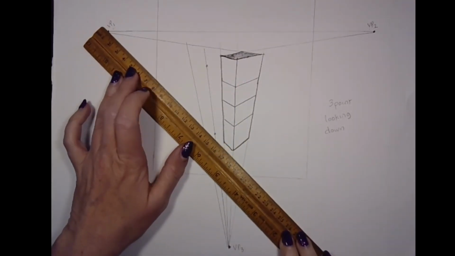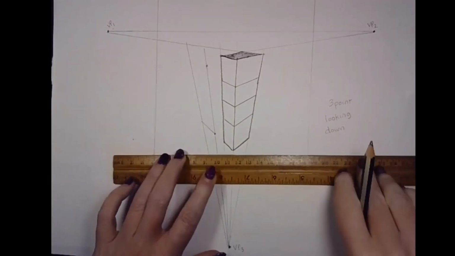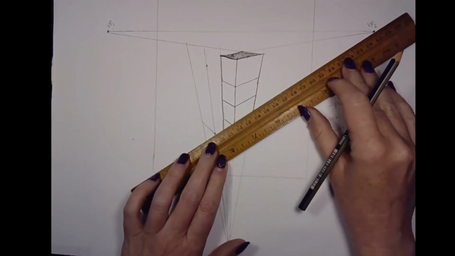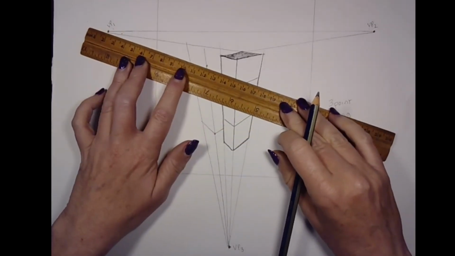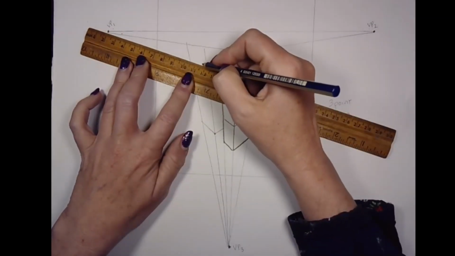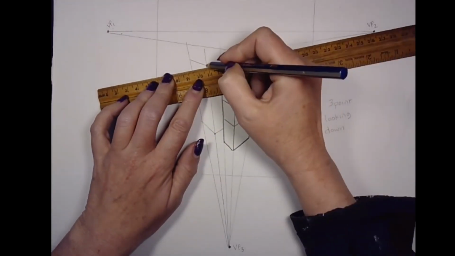So from this point, I'm going to vanishing point 1. And from this point, I'm going to vanishing point 2. From this point, I'm going to vanishing point 1. And from this point, I'm going to vanishing point 2.